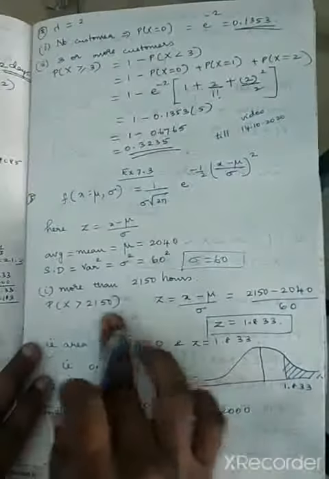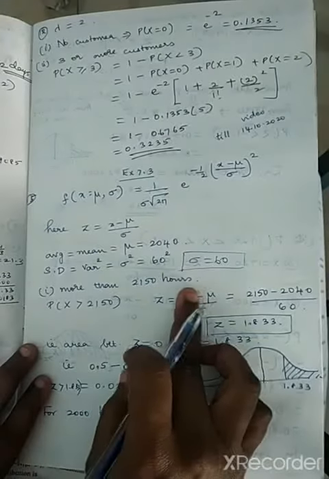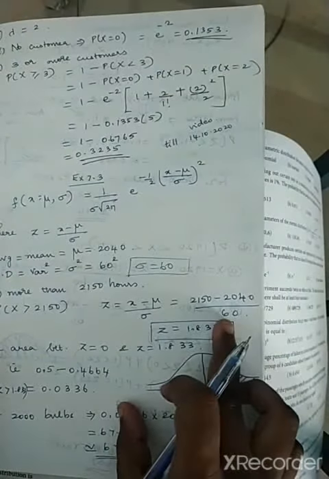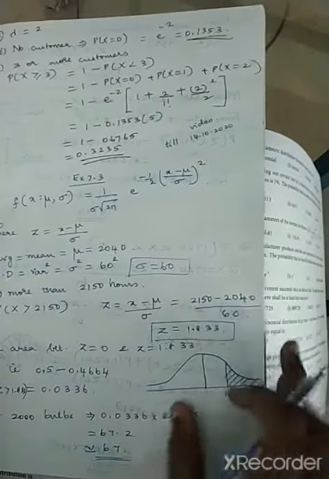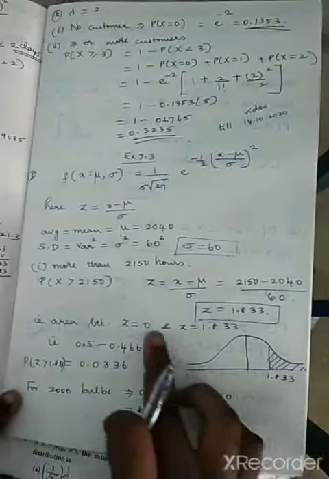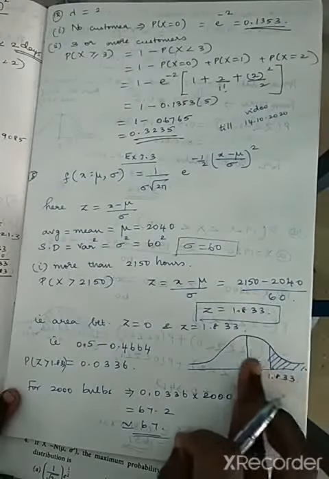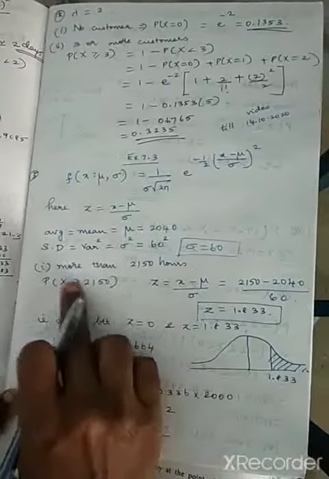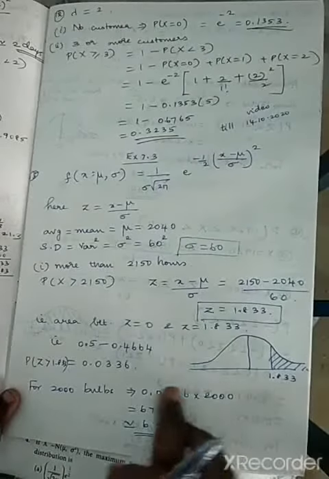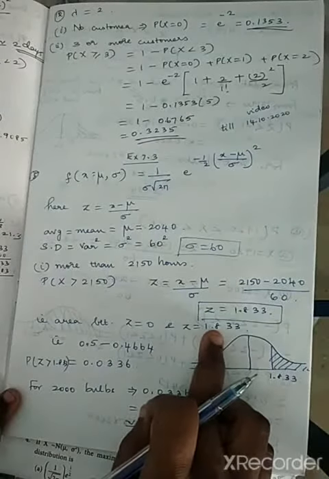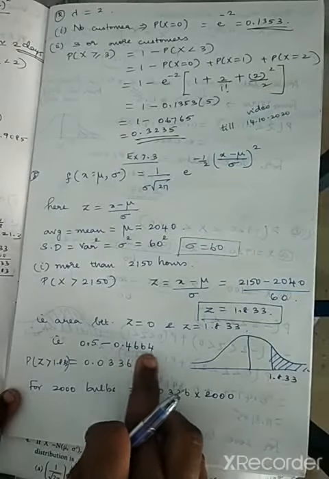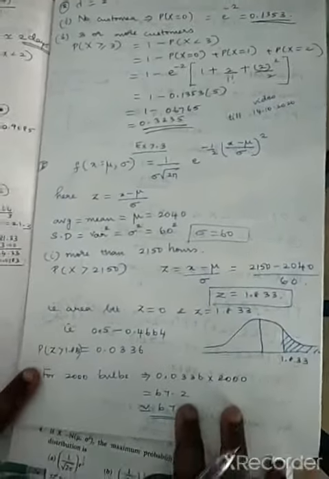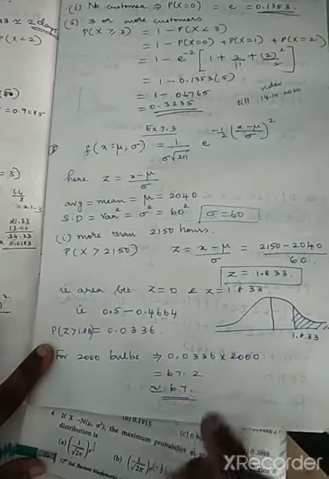Okay, now when it is more than 2150 hours, x is 2150, so z is 2150 minus 2040 divided by 60, which will give me 1.833. Then the area between 0 and 1.833 we have to find first. What we want is more than, so 0.5 minus the value for z equal to 1.833, which is 0.4664. Since there are 2000 bulbs, if you multiply by 2000, you will get approximately 67 bulbs.